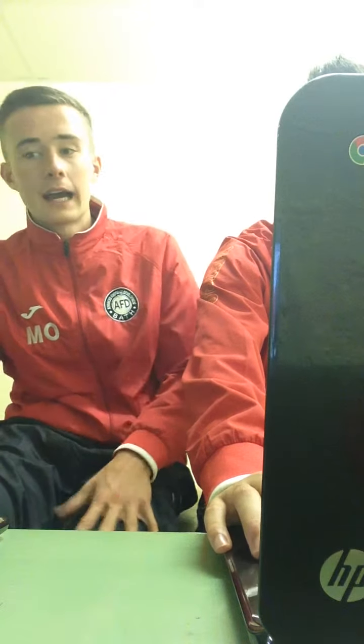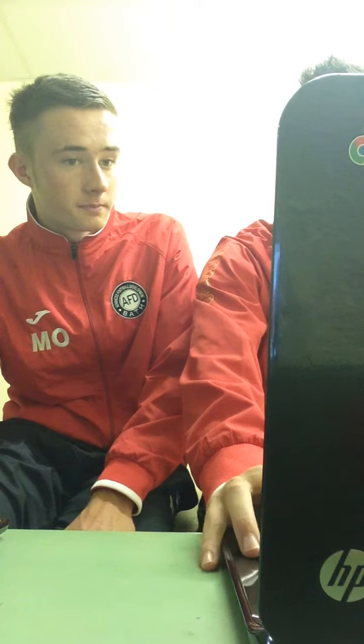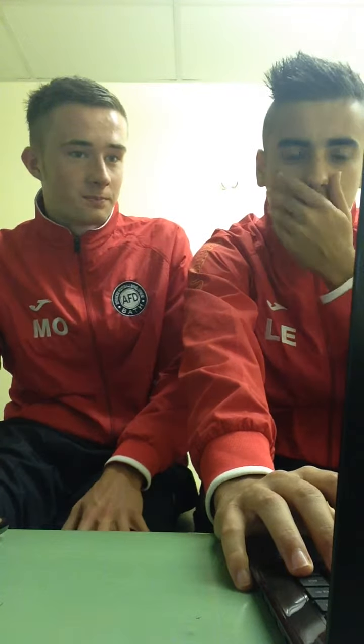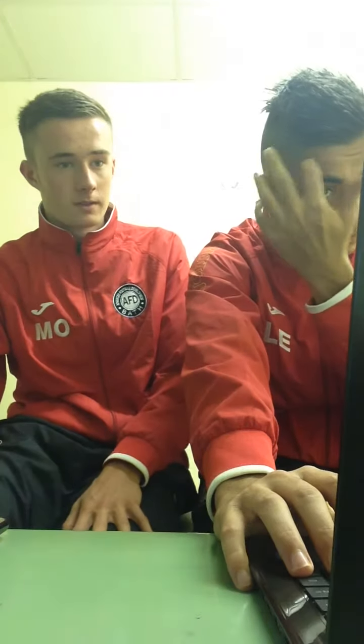Explain cardiac output. Cardiac output is basically the amount of blood that leaves the heart in one minute.